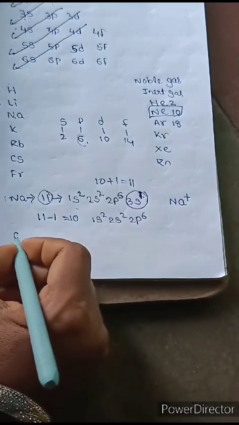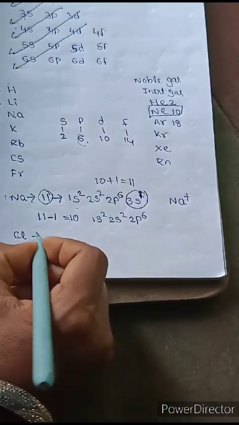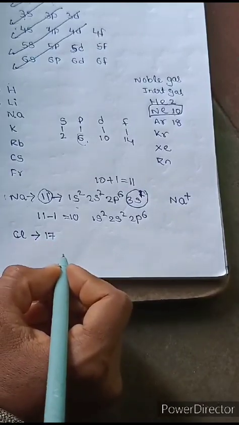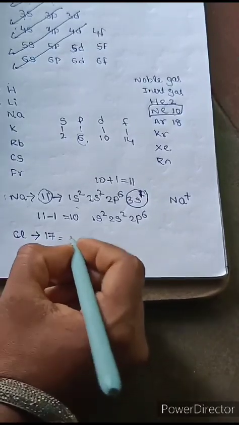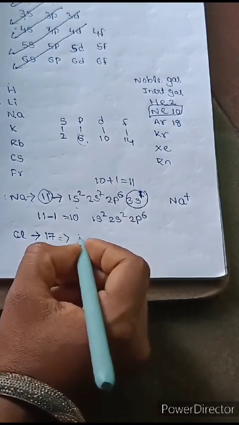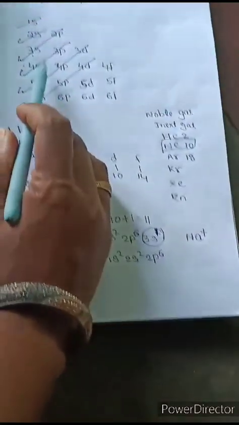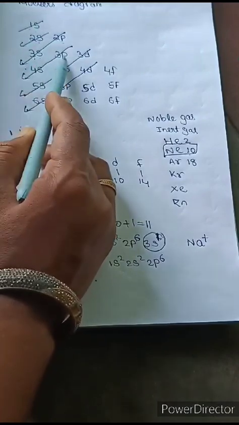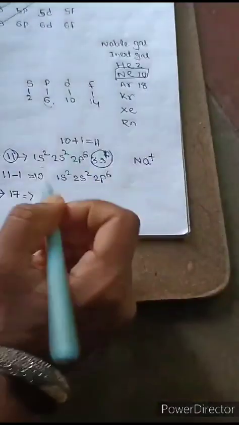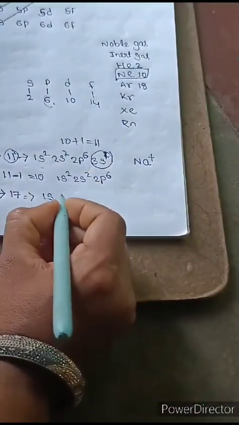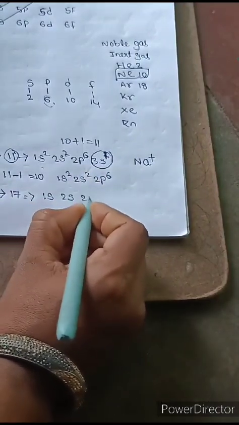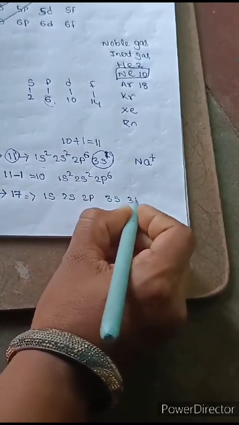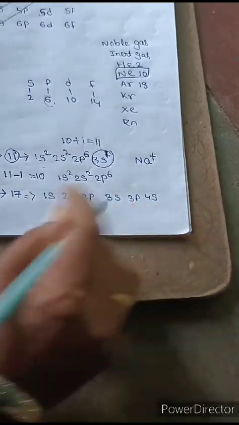For example, let us consider chlorine. Chlorine atomic number is 17. That means there are 17 electrons in it, right? The configuration is same as here. First 1s, then 2s, then 2p, 3s, 3p, 4s. Right? 1s, 2s, 2p, 3s, 3p, 4s. Likewise, it will be continuing, right?